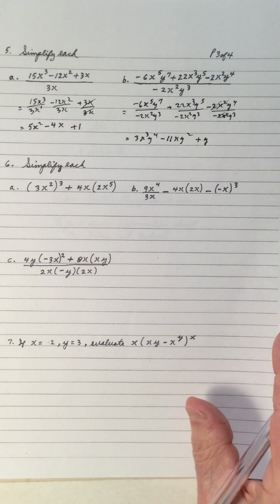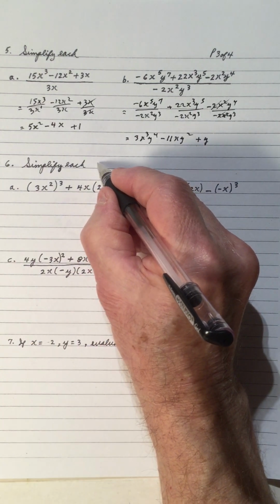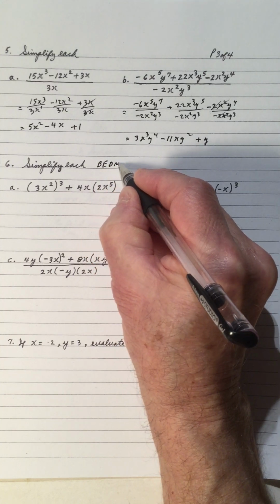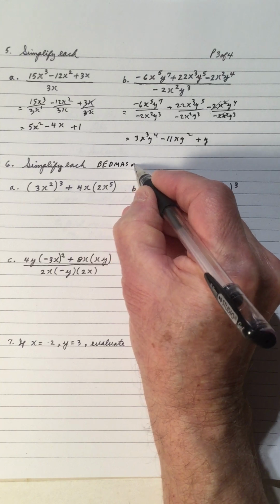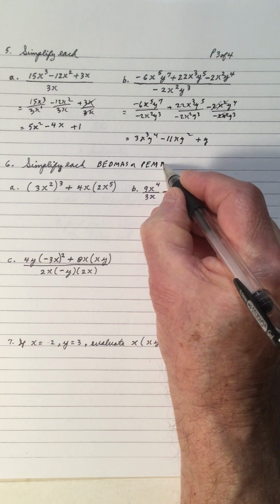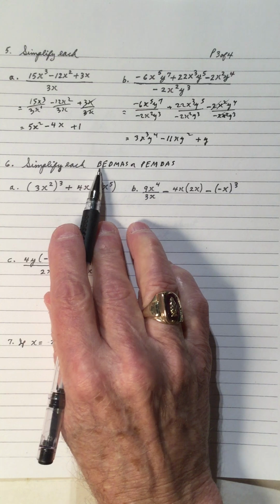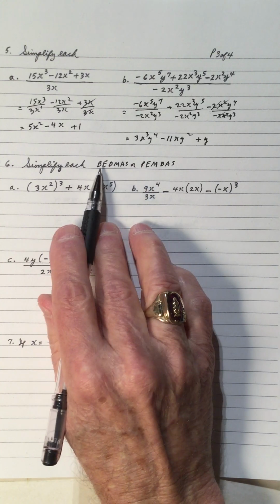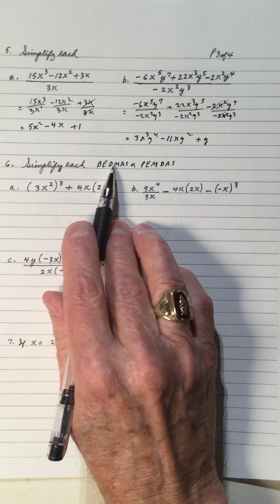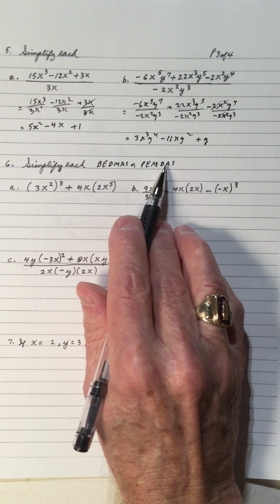Now we have some simplifying to do here, but we have to obey what we call BEDMAS, B-E-D-M-A-S, or PEMDAS, P-E-M-D-A-S. So that's parentheses or brackets, inside the parentheses or brackets first. Then we do the exponents. Then we do multiplication, division, left to right. And then we do addition, subtraction, left to right.